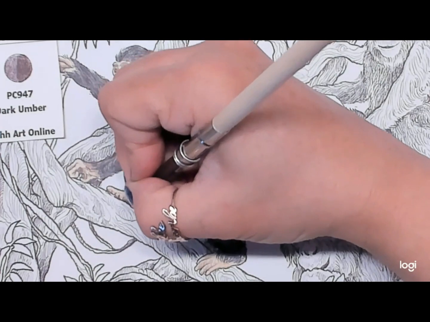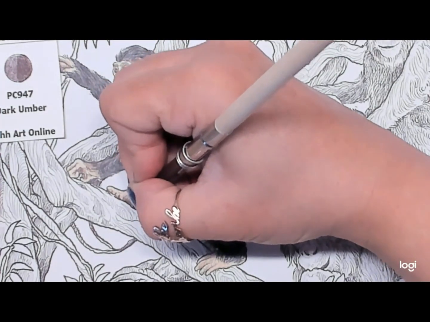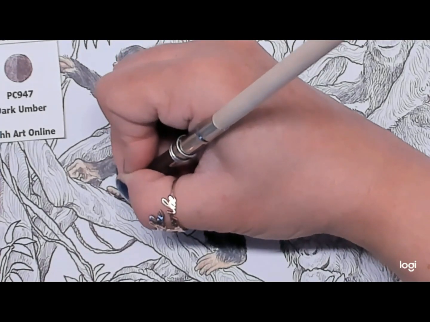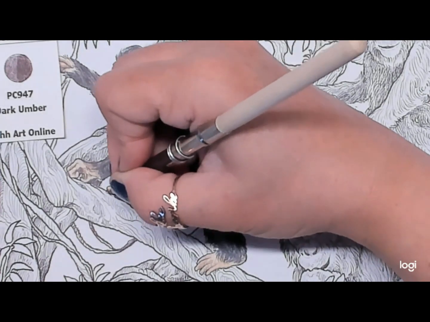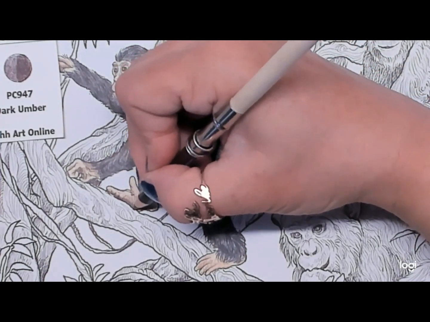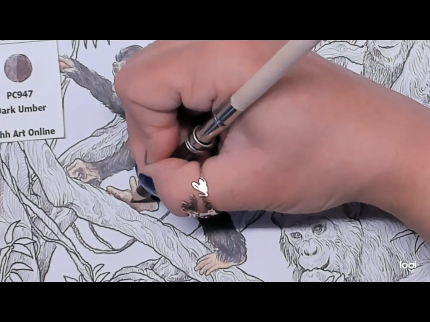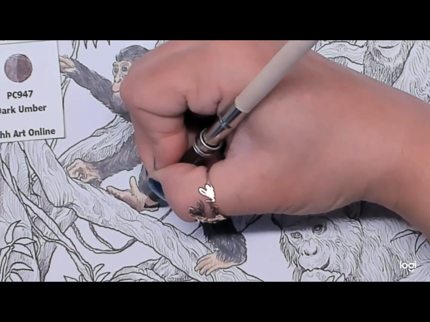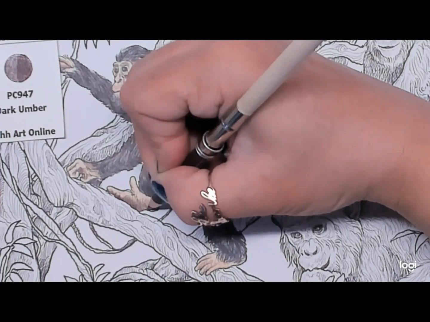And I'm kind of blending right into that light umber. So it's going to be darker where the shadow areas are. So I'm going over that a couple of times, doing basically what I would do for multiple layers at once. And then as I'm coming up, I'm lightening up my hand to gradually have it blend into that light umber.